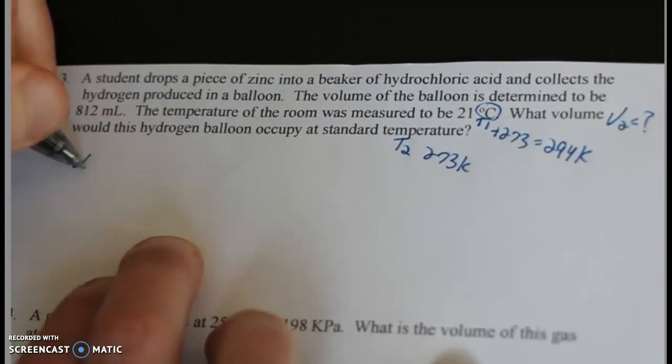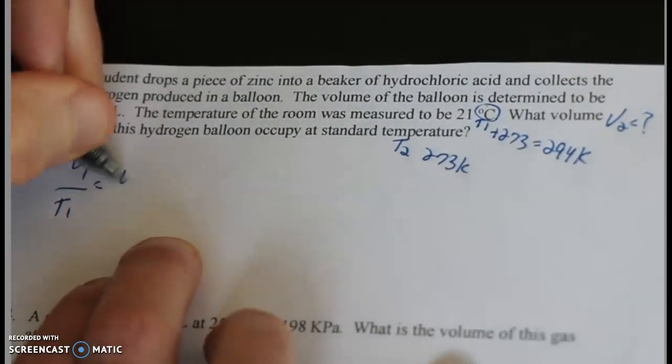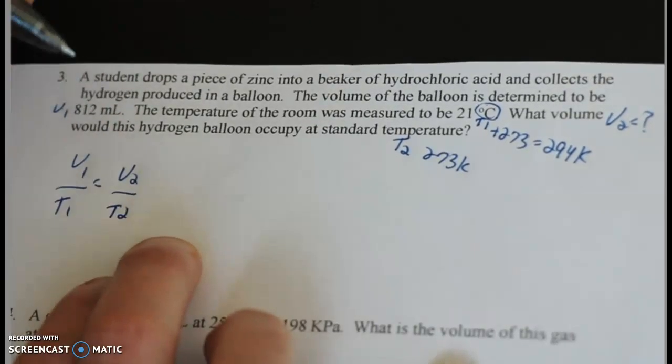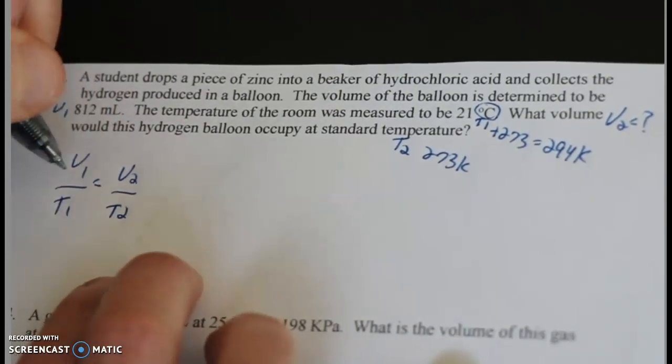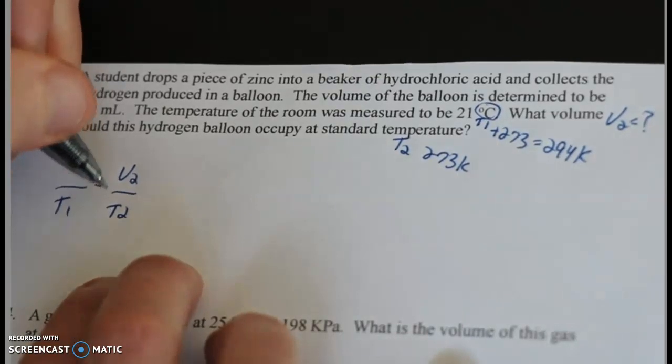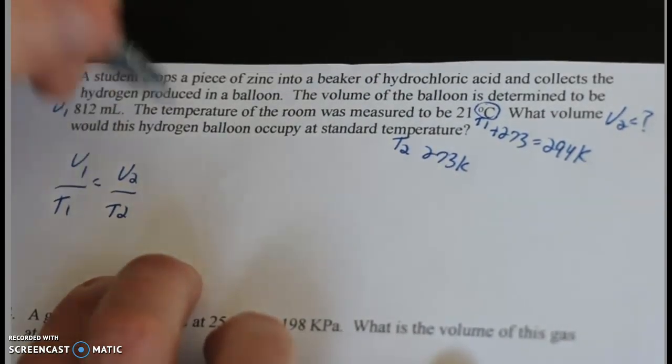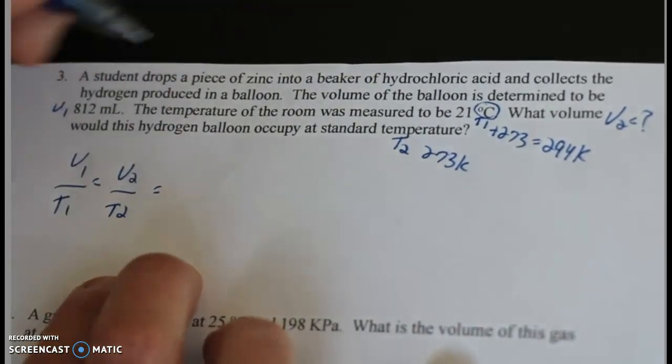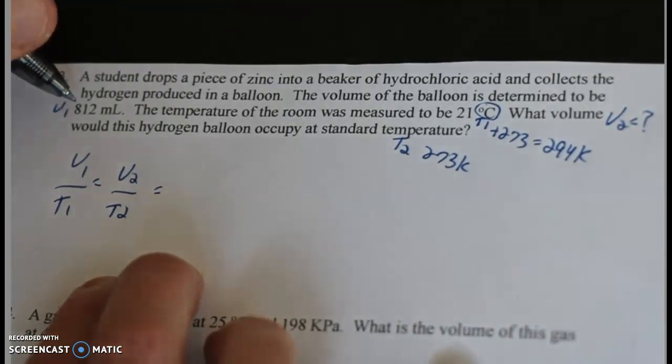So what we could do is V1 over T1 equals V2 over T2. Sometimes people like to cross multiply and have V1 times T2 equals V2 times T1. You could do that if you want. Pick whatever way works best for you. But I'm going to start plugging these in.